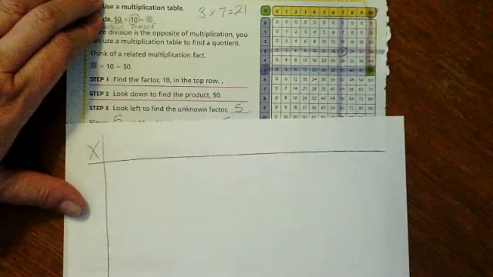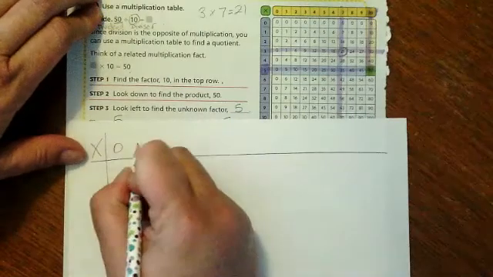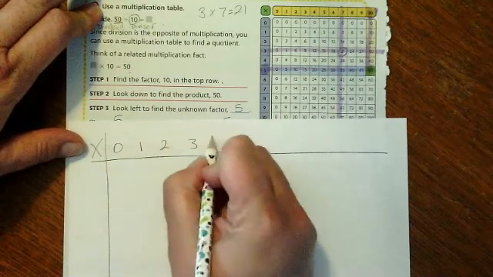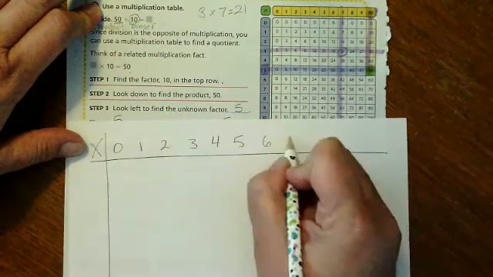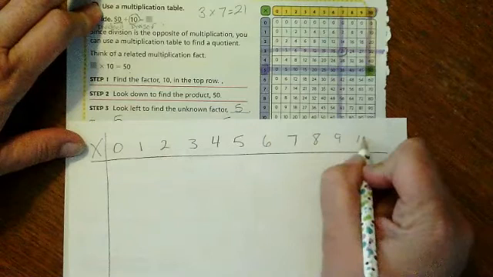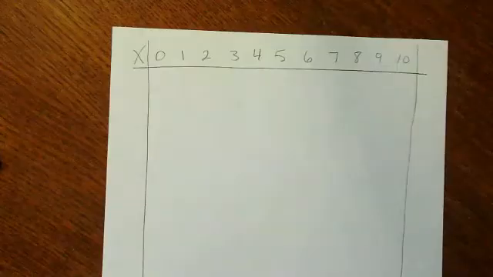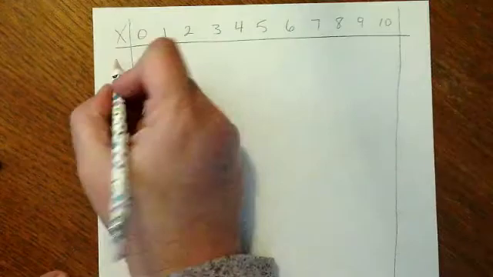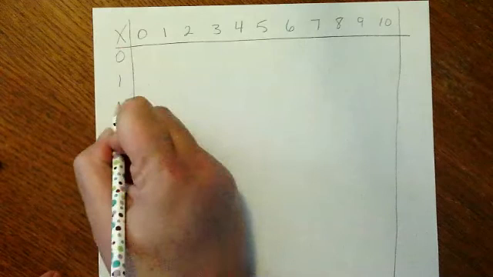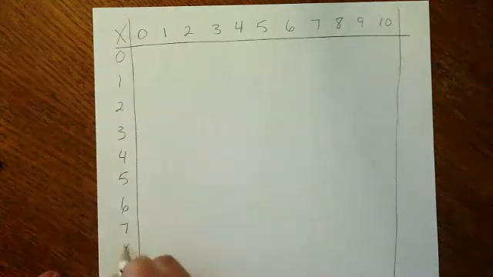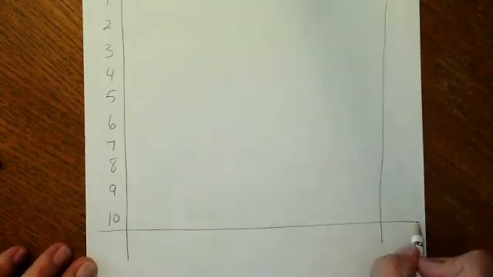Yes? Then I need to start with 0 and go all the way up to 10 on your multiplication chart, okay? And then you're going to do the same thing going down. Let me get that out of the way. Count from 0, go down, counting to 10. All right.